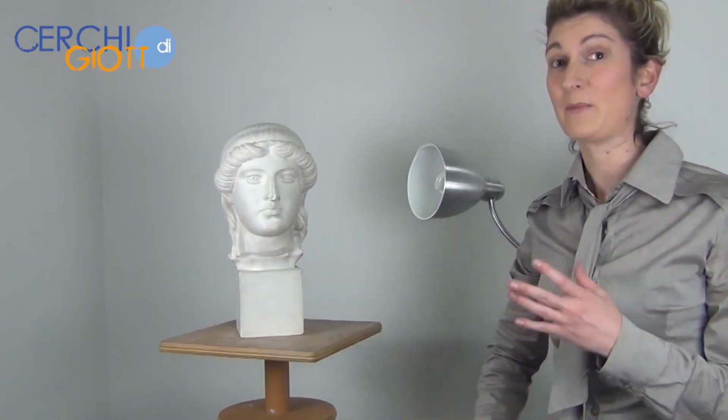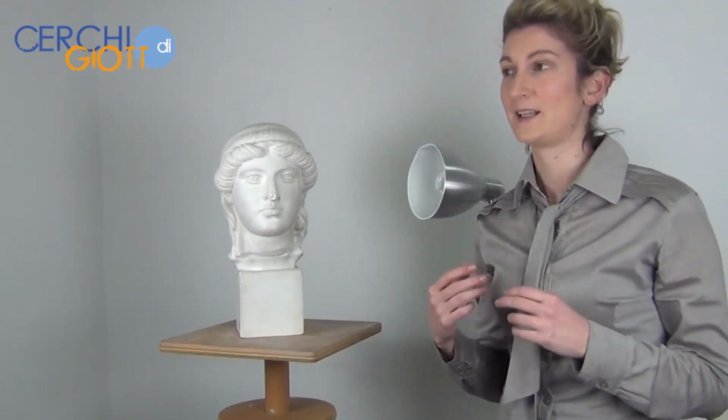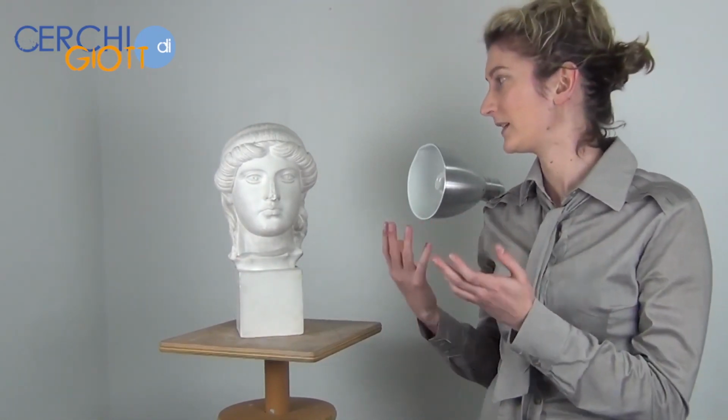Let's see how. In copying from life, when we have the possibility of composing all the elements in an ideal way for us, a fundamental element is precisely the light, because if we decide the composition to be copied, we must also worry about understanding how this composition is illuminated.